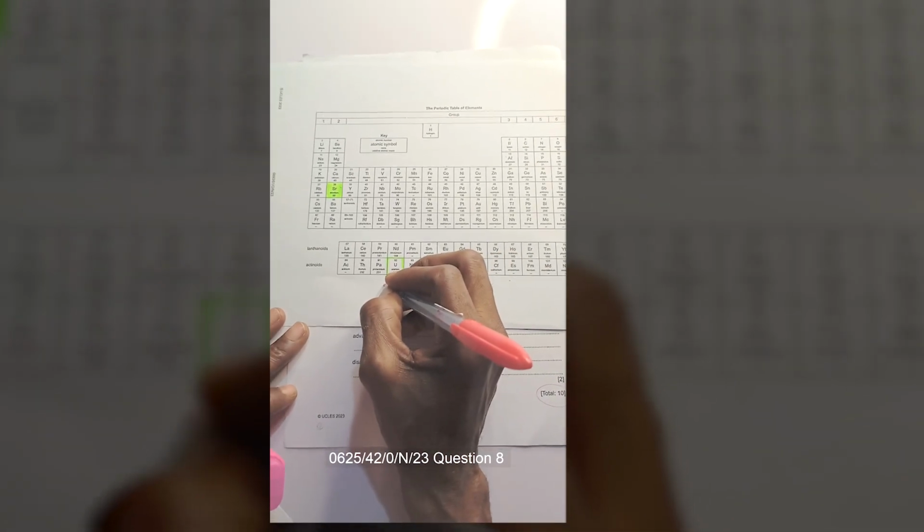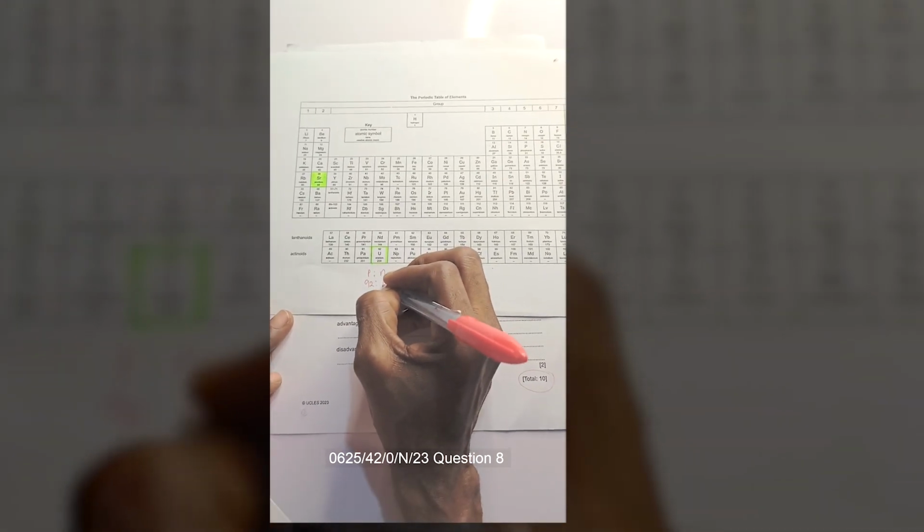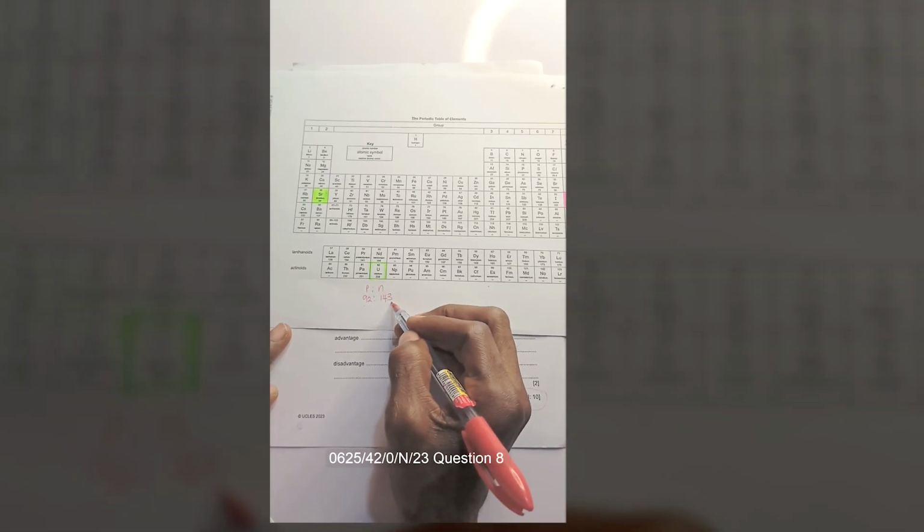Let me show you from the periodic table. You have your uranium here, and if you look at the ratio of protons to neutrons, here it is 92 to 143. So it's very unstable because the ratio is more than 1.